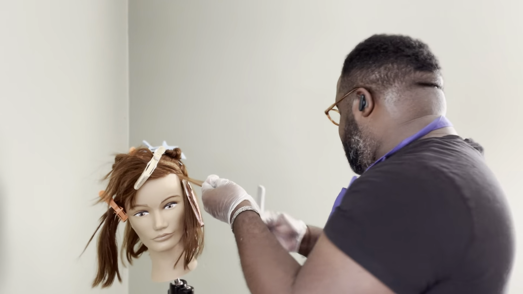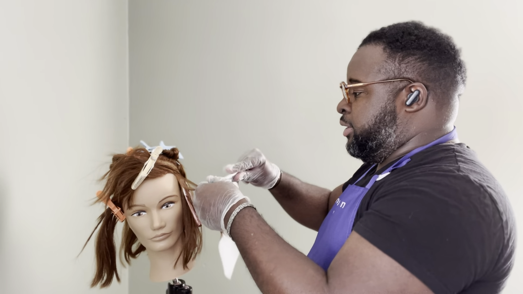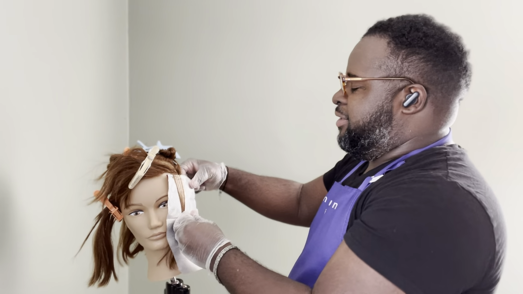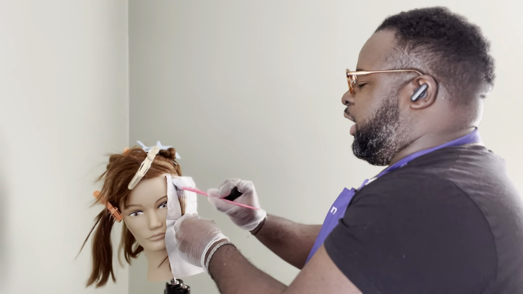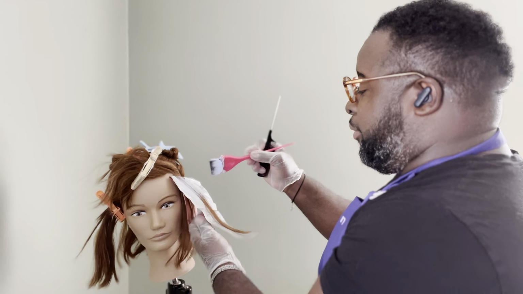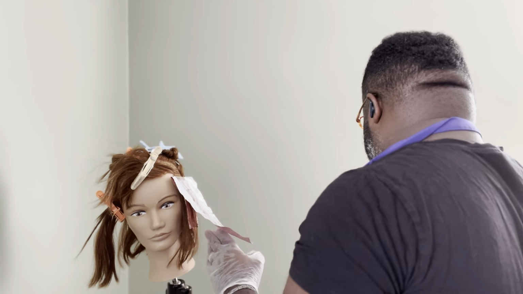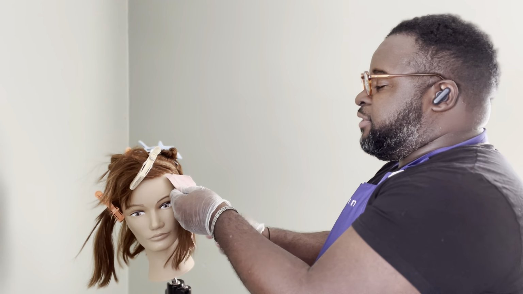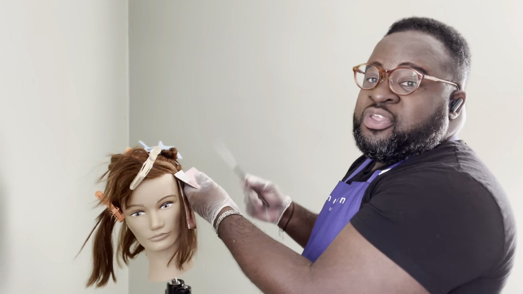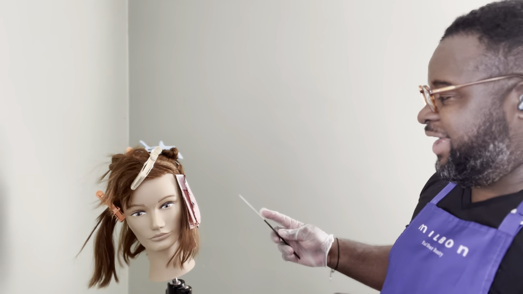Another fine baby light. Keep working up. And what I'm trying to do is I'm really working to get that pop around the face. Now, in this case, I'm not necessarily looking to get a money piece per se, because she's got that fringe in the front. So the money piece is not going to be so flattering in this case.